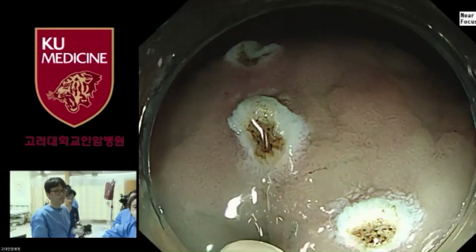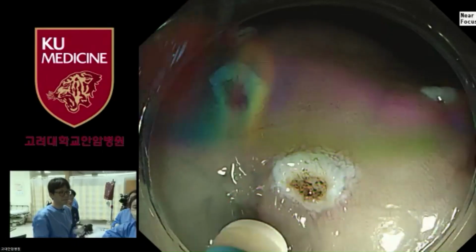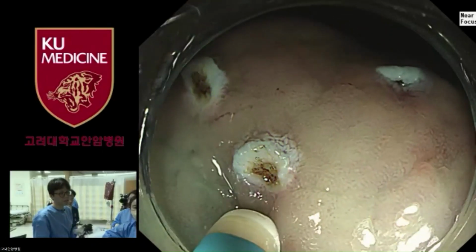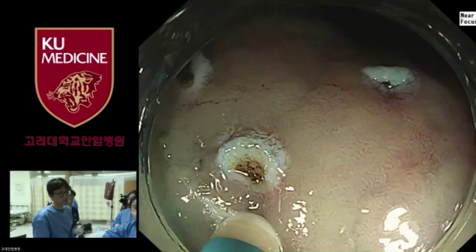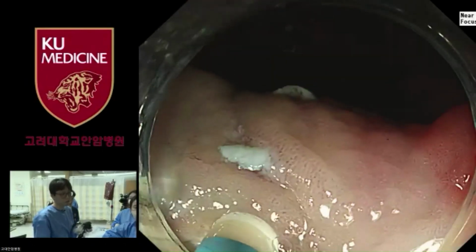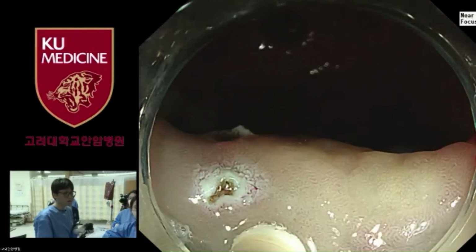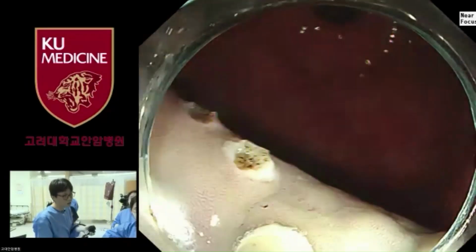But usually, in our center, we use only normal saline solution. But today is a live demonstration, so we have to save some time. So we decided to mix the hyaluronic acid to maintain the submucosal cushion. Yeah, okay. It depends on the region's characteristics and the endoscopist's preference, right? Yes, that's right. Okay, thank you.